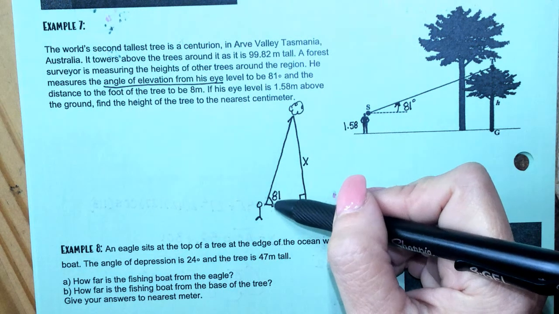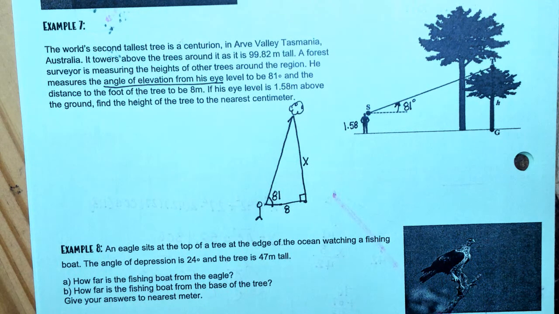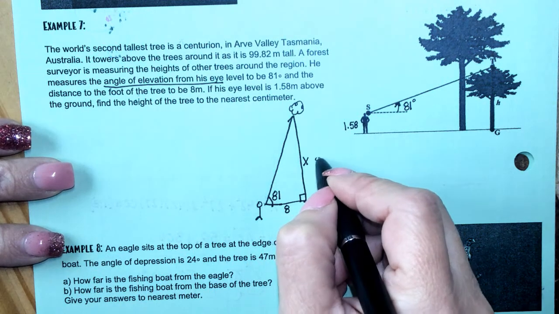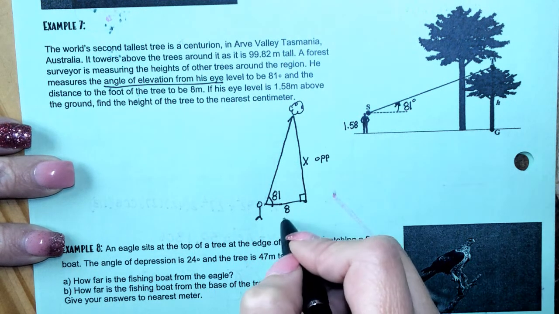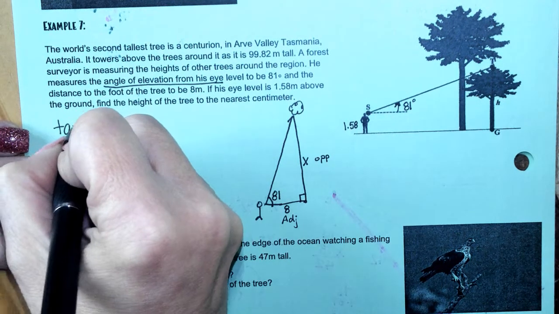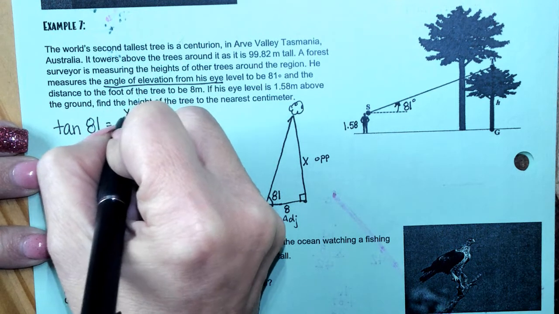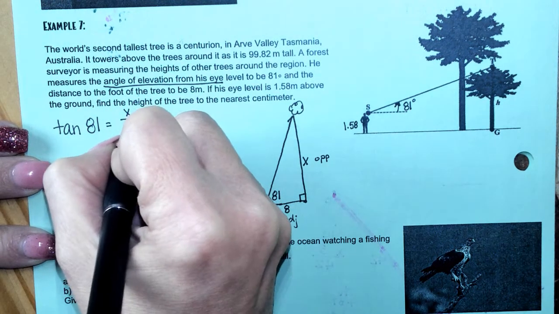But I do know the angle of elevation is 81. He's standing 8. Can I figure out this? It's a right triangle trig. This would be the side opposite. This would be the side adjacent. So here we go. So let's do the tangent of 81 degrees equals the opposite over the adjacent.